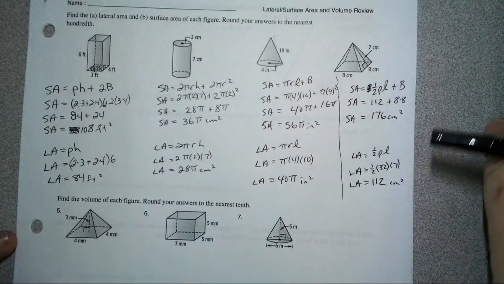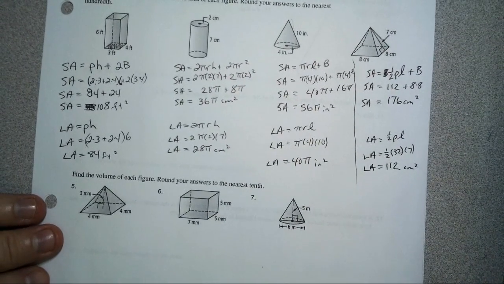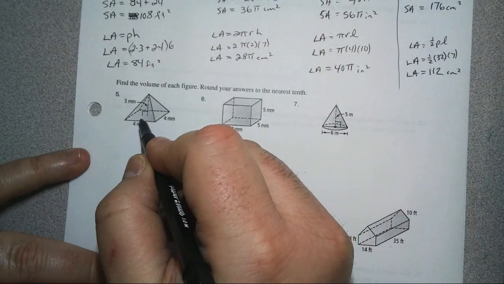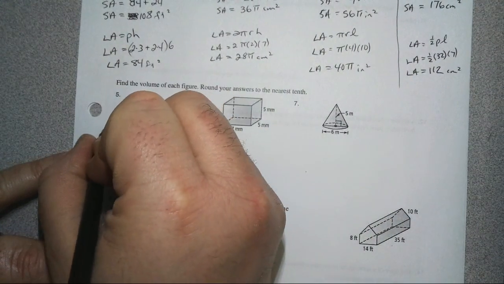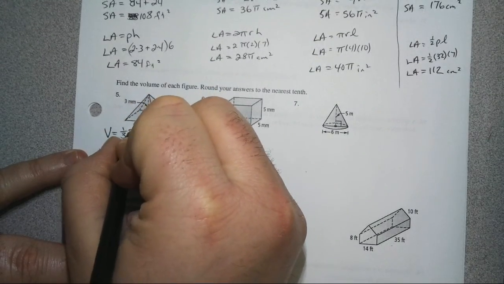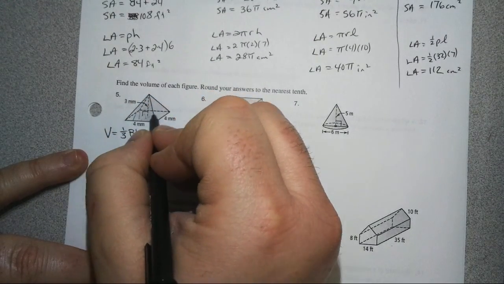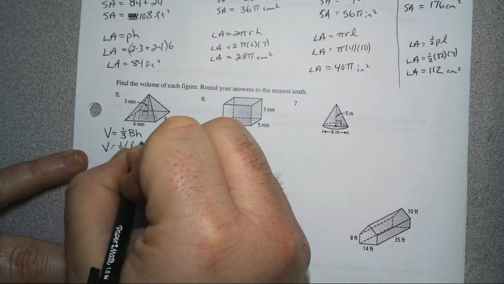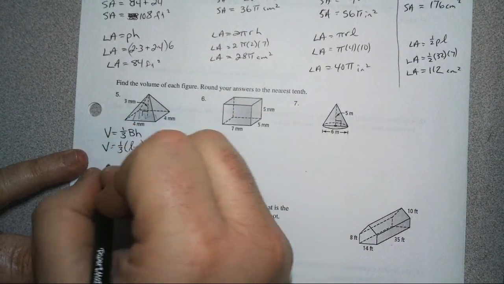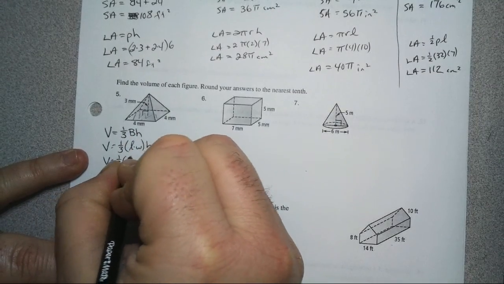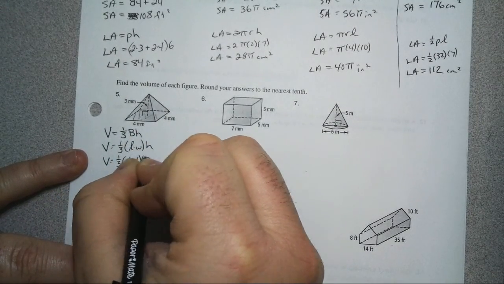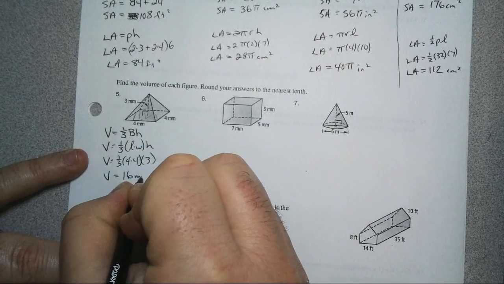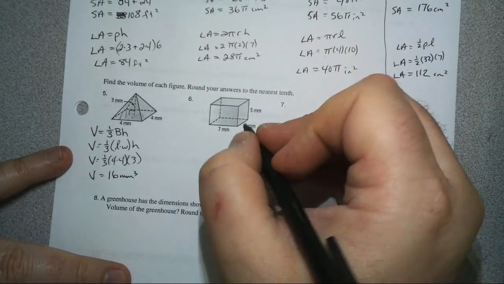All right. Volume of each figure below. So the volume, remember, for a pyramid is just like a prism, except it's a third. So the volume equals 1/3 area of the base times the height. Here the base is this part down here, it's a square. So it's 1/3 the length times the width times the height of the prism, okay? So it's 1/3 times 4 times 4 times 3. And really it's like 1/3 of 3 is 1, so this is just 16 millimeters cubed, okay?